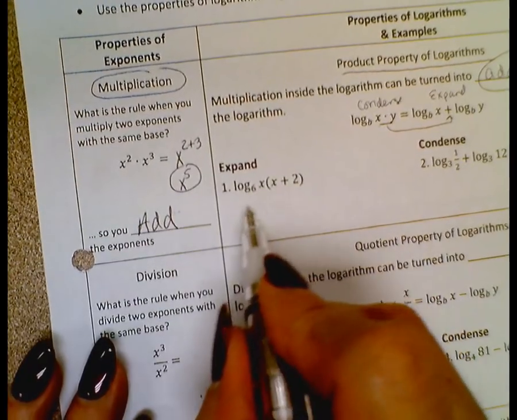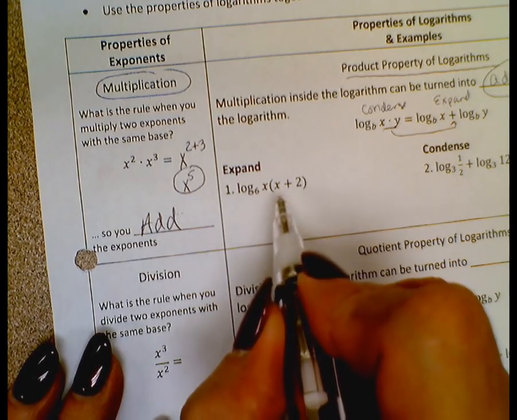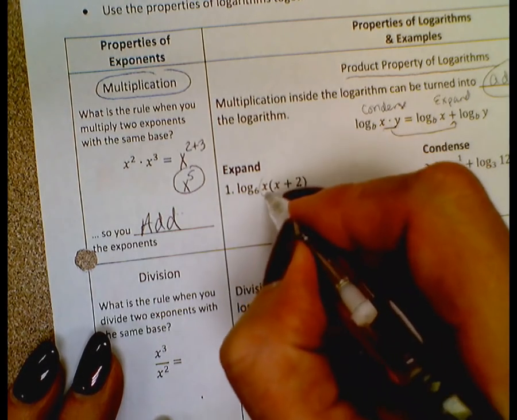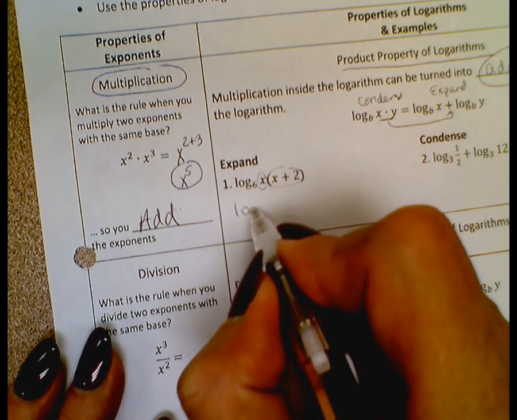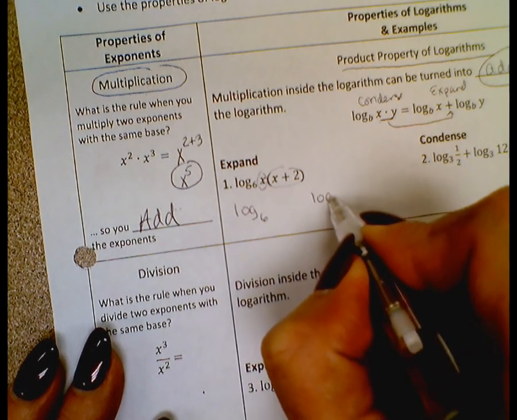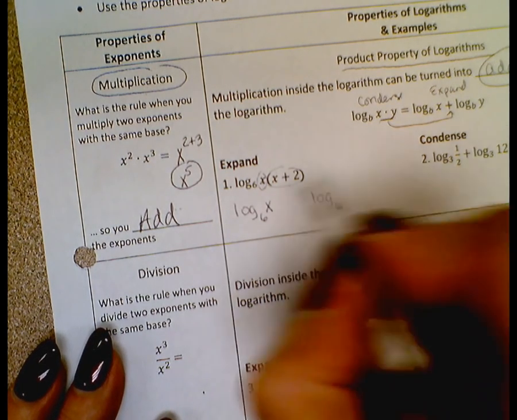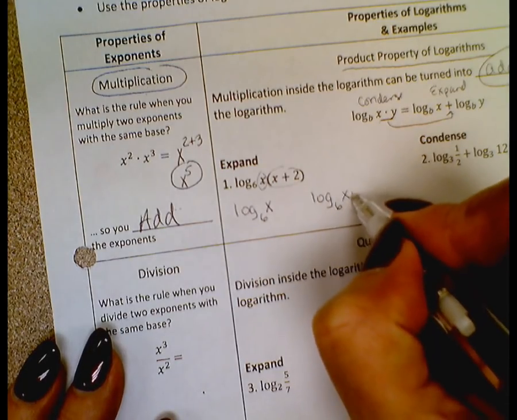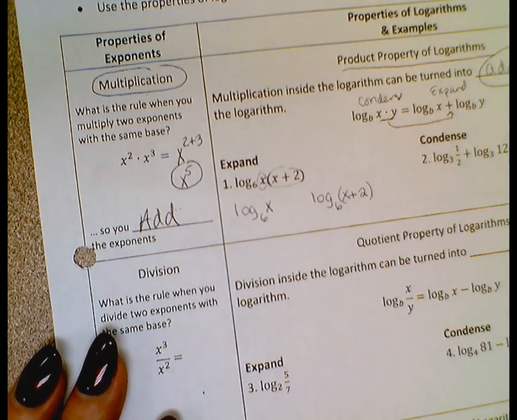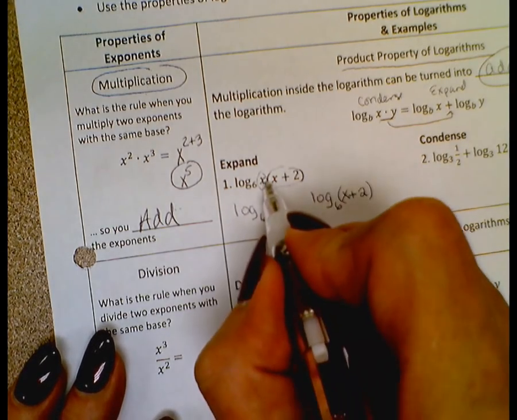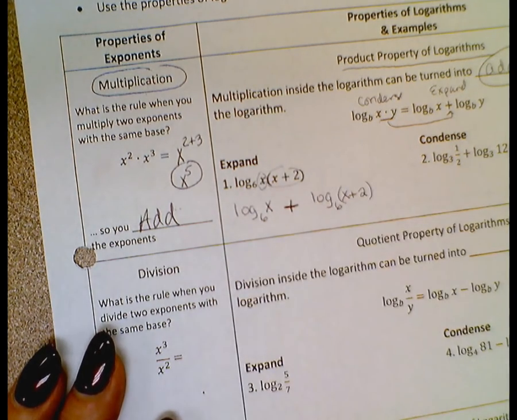So here's 2 examples that we can do. So this is log base 6 of x times x plus 2. Factors are separated by times signs. So x is one of your factors, and x plus 2 is the second factor. So since there's 2 of them, we're going to write log base 6 twice. The x goes with the first one. The x plus 2 goes with the second one. That kind of looks weird, so you need to put parentheses around that because it's more than one term. And then, since you're multiplying here, when you expand it, you add there. And that's all you have to do.